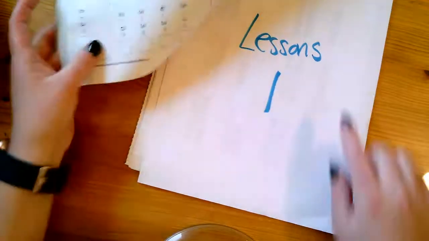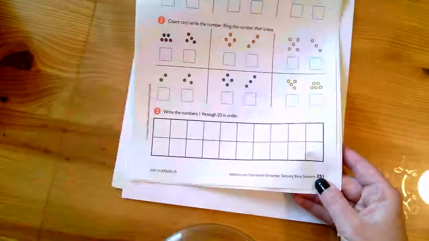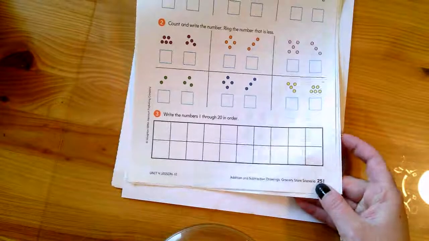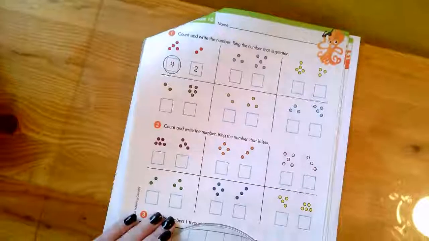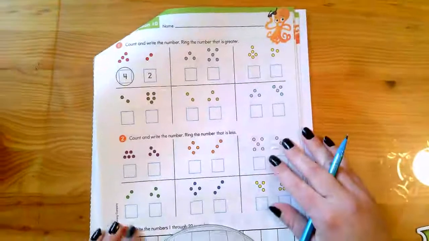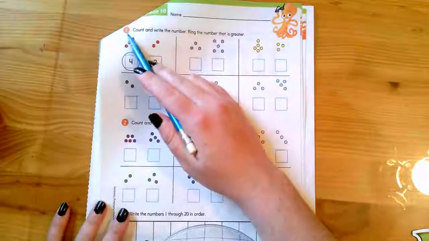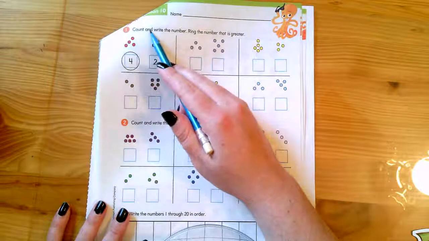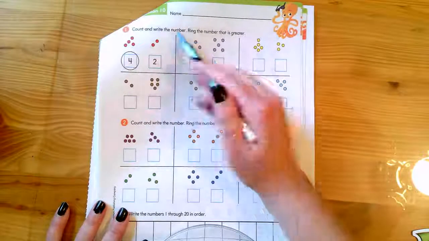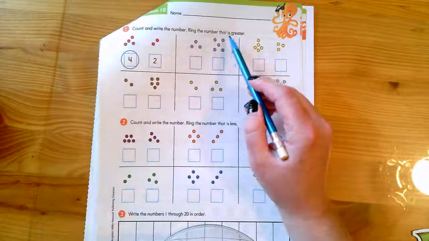For math today, you'll need your lessons one book, and then we're going to use page 251. So find page 251 with all these dots, and you'll need a pencil. And we're going to start with number 1. Count and write the number. Ring the number that is greater.